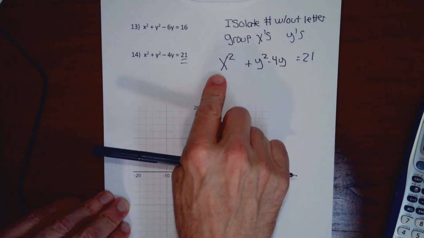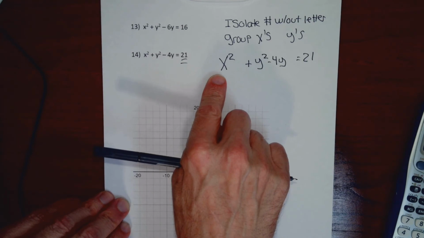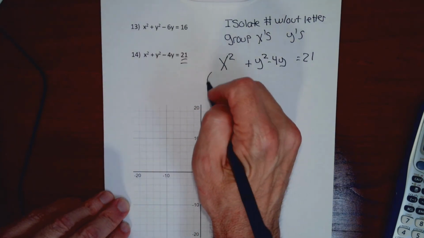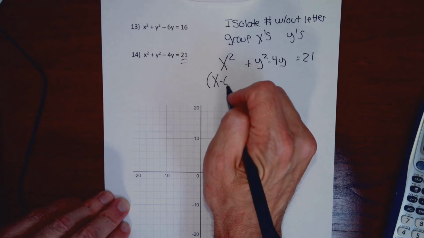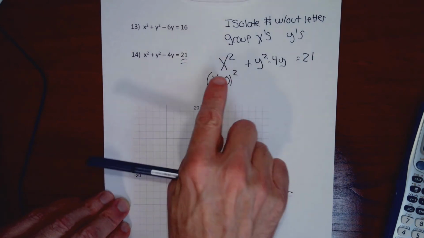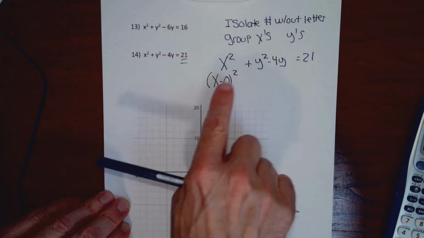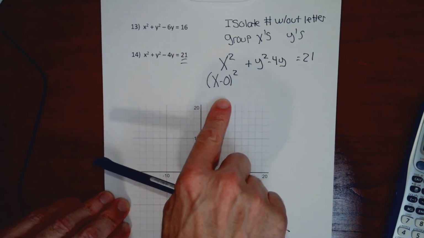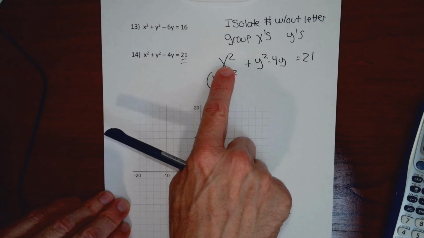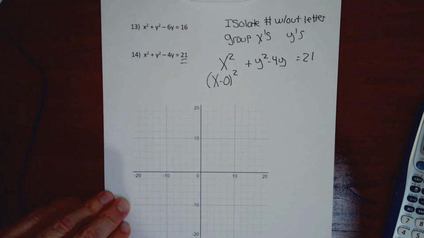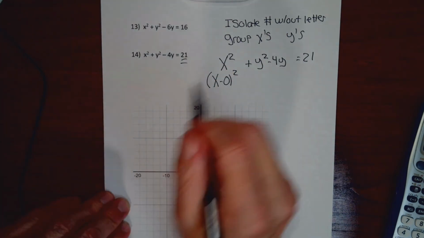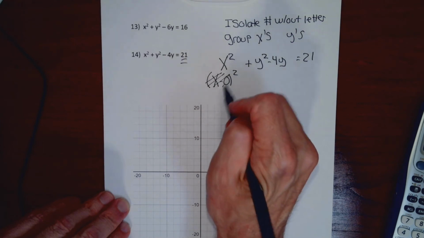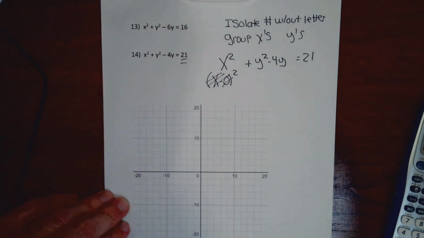This guy right here, I'm not going to have to do anything to it in terms of a c. I can rewrite this x minus 0 squared. So if you don't have a first power term, you don't have to do anything with the c's. You can rewrite it so you can see the center by putting a -0. X squared and the quantity x minus 0 squared are equal to each other. I'll put this in at the end. I'll just keep the x squared right now, but I could put that in there.